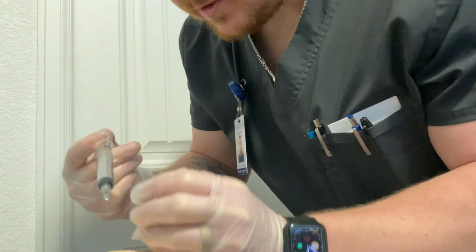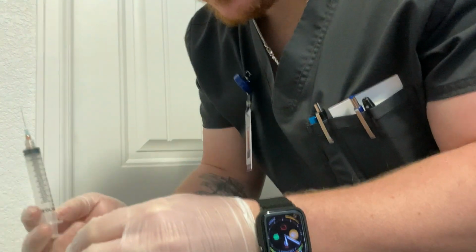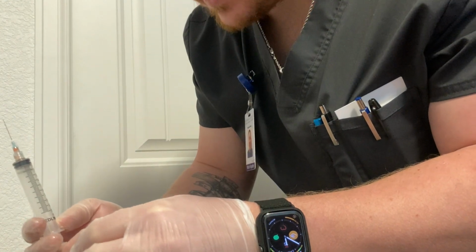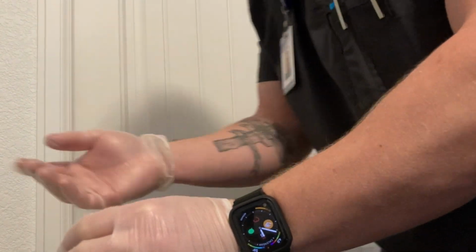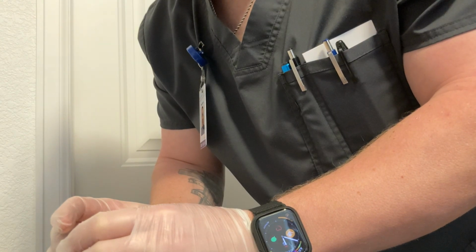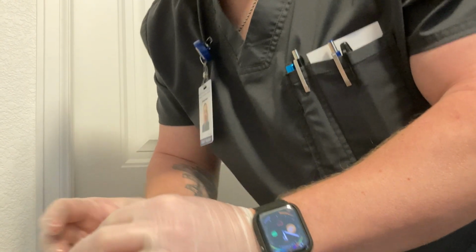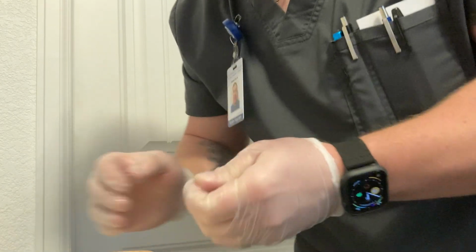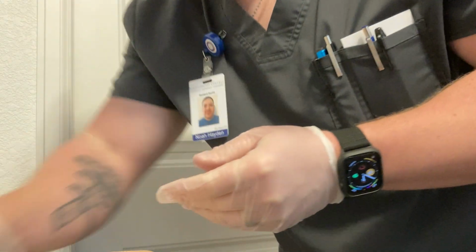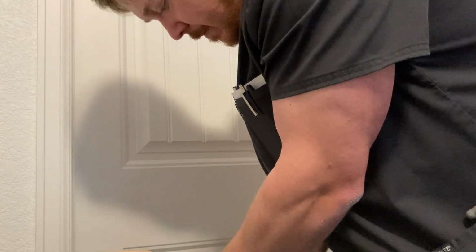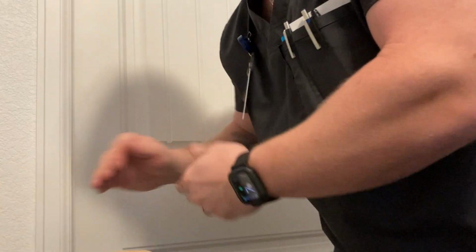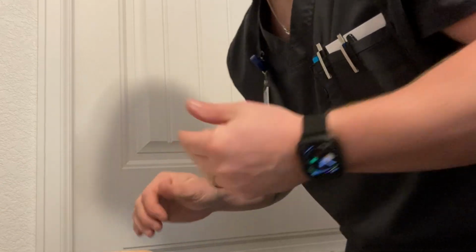Once I'm done, I will quickly remove the needle and hold pressure. Do not rub, especially since this is heparin, as that will cause more bleeding. I will not recap my needle, but I will dispose of it in a sharps container. And when I am finished, I'll make sure there's no bleeding. If there is any slight bleeding present, I will apply a Band-Aid. I will remove my gloves. I'll perform hand hygiene. And then I will document my procedure.